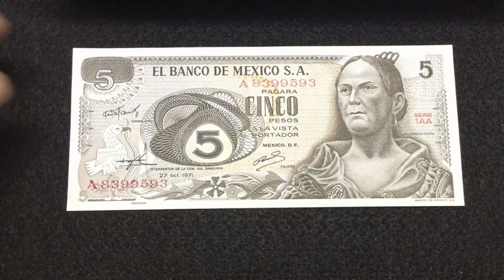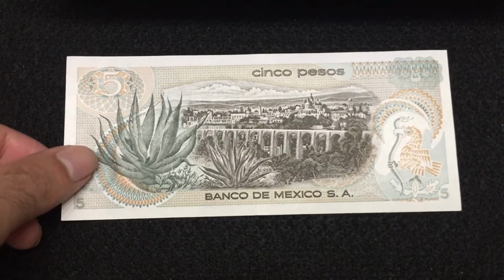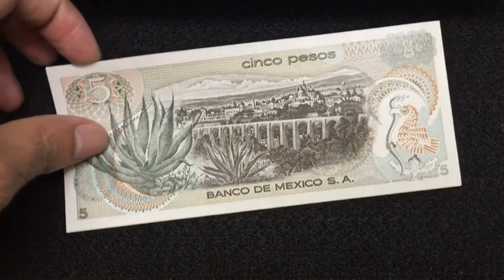Let's check the reverse side of Mexico 5 Pesos. This is the reverse side of Mexico 5 Pesos without UV light. Let's put it under the UV light now. There is no reflection under the UV light. I don't see any special pattern here getting reflected under the UV light. Let's check our next bill.